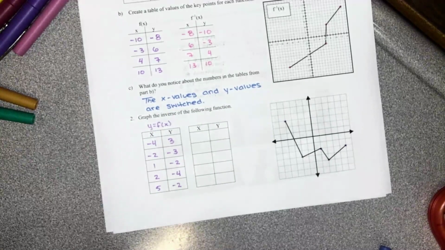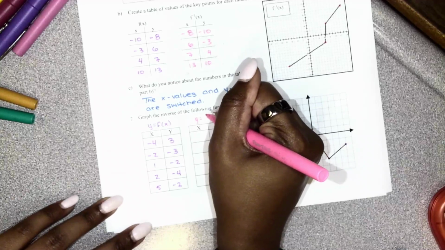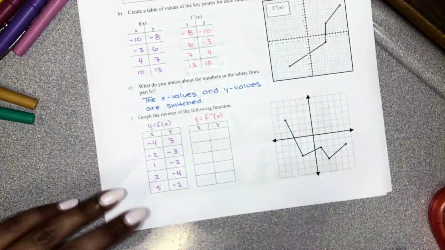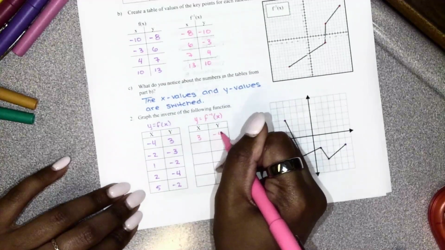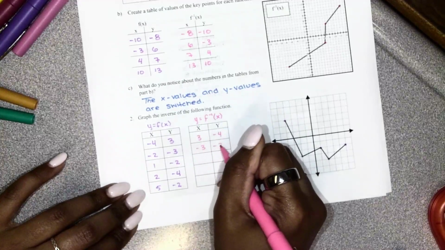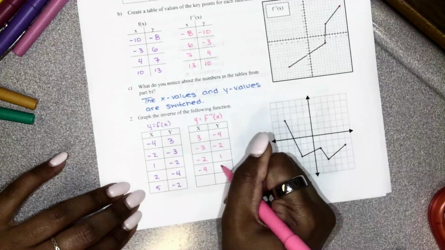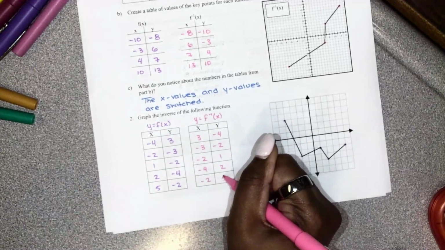Okay, now we have to graph the inverse. So we're going to label, and we're just going to flip our x and y's. So instead of negative 4, 3, we get 3, negative 4. Negative 3, negative 2. Negative 2, 1, negative 4, 2, and negative 2, 5.